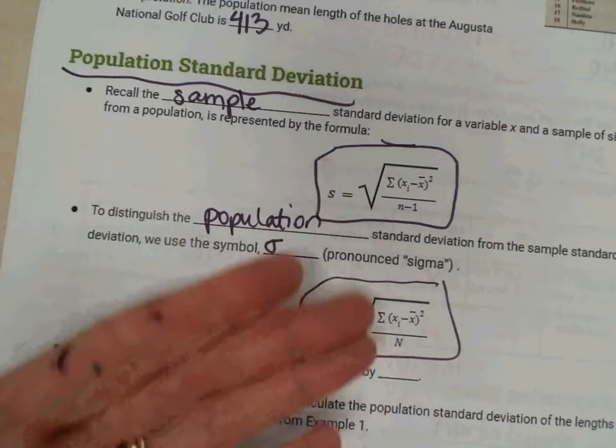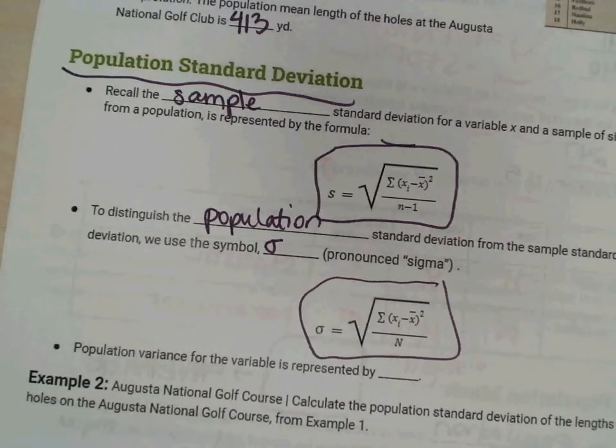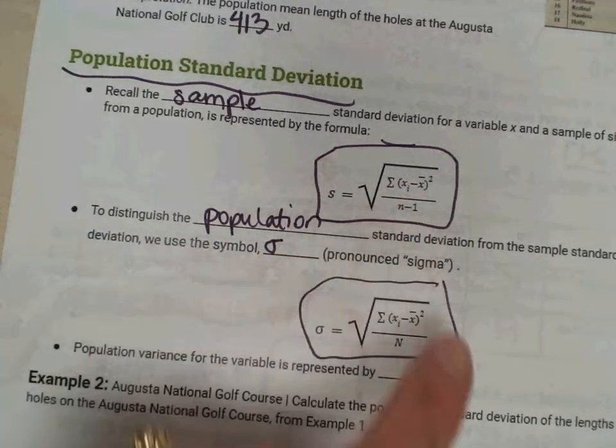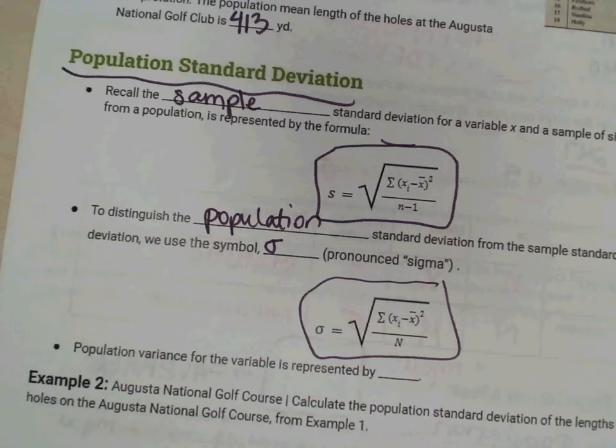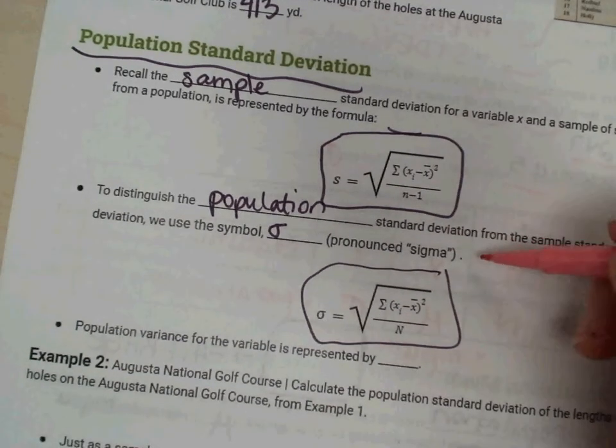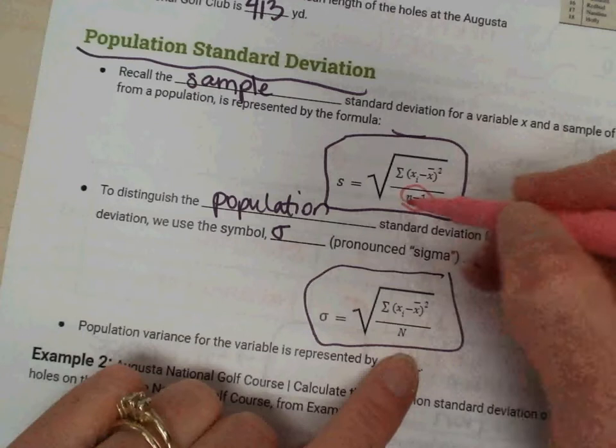So the formula difference here, does anybody spot it right away other than the difference of symbols? There's one slight difference between these two. Morgan? Instead of the lowercase n, it's not minus 1, yeah. Okay, good. There's not a minus 1 in the second one.